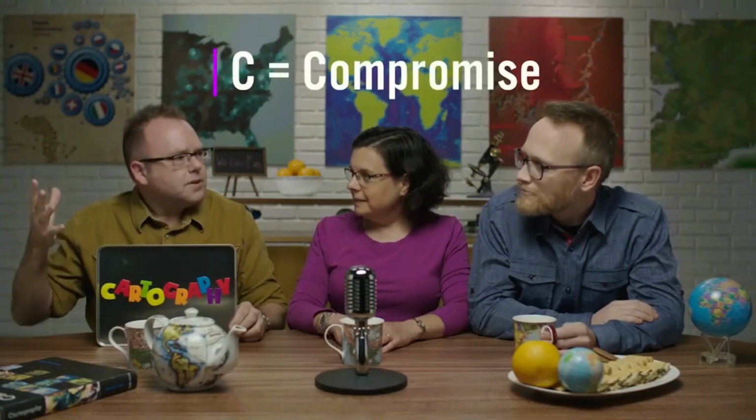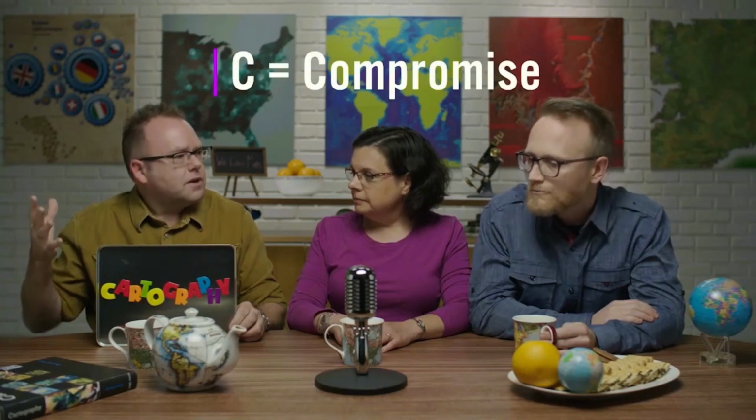I kind of like to think about the letters that make up the word, because to me it encompasses a lot of different aspects. So we start off with the C, and that to me shouts compromise, because everything about making a map is a compromise. A cartographer makes decisions all the time about what to put on the map, what to take off the map, and there are a lot of compromises.